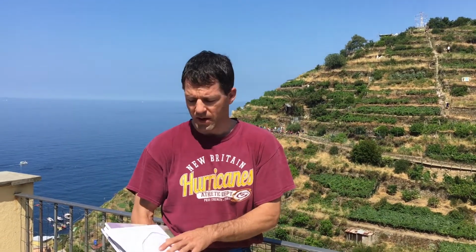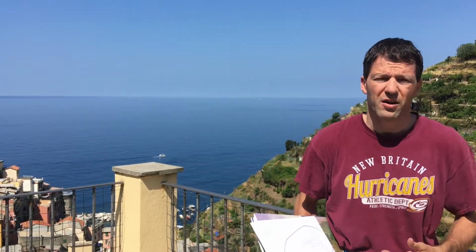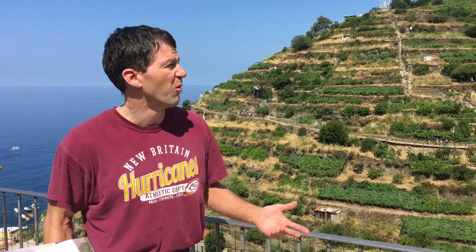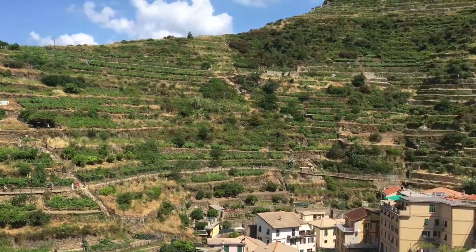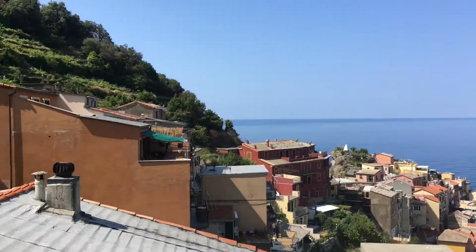In this case, the function is elevation, but it doesn't have to be elevation. It could be some function you're optimizing. And if you walk perpendicular to the contour, you're walking in the direction of steepest ascent. We're here in Cinque Terre. This is Manarola. And now you know what a contour plot is.